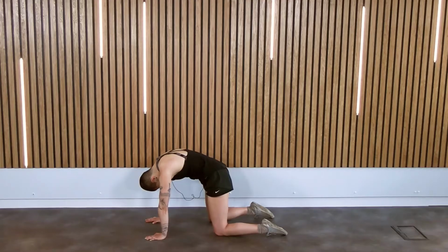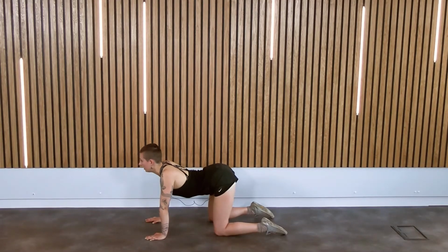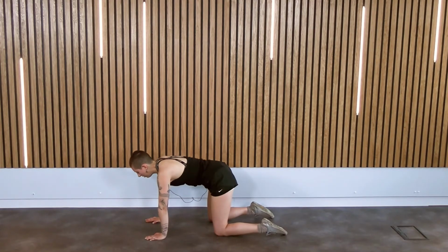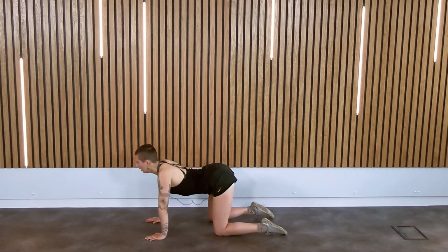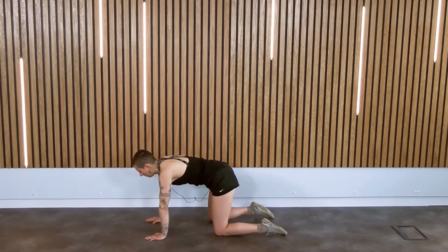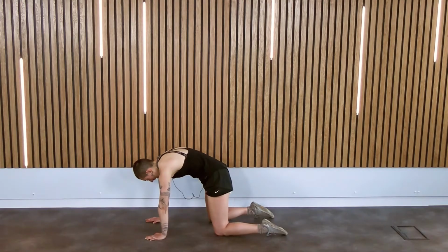So tucking the neck, bringing the chest out, and then tucking your tailbone under and rounding the back, getting a nice stretch with your upper back there at the top. It's a nice relaxing one, guys. All right, and relax there.